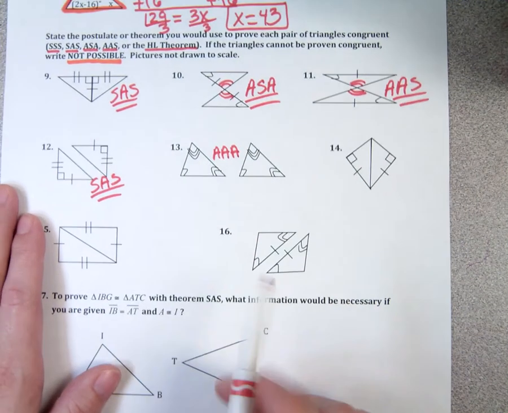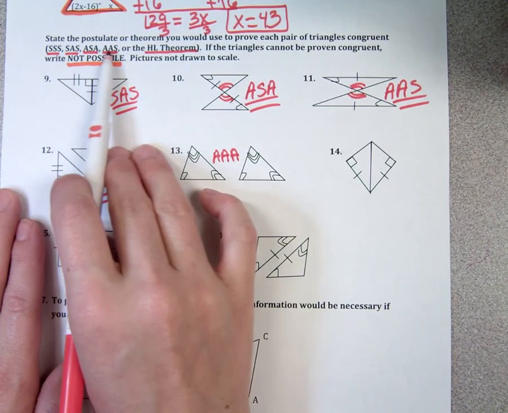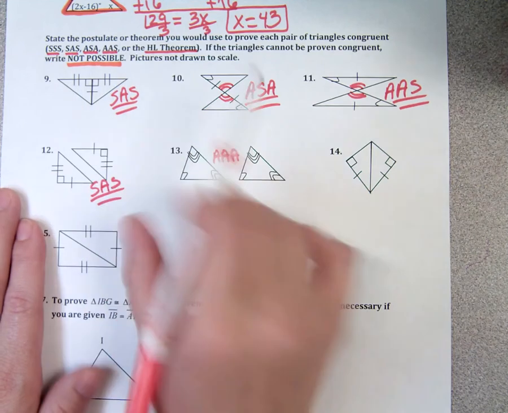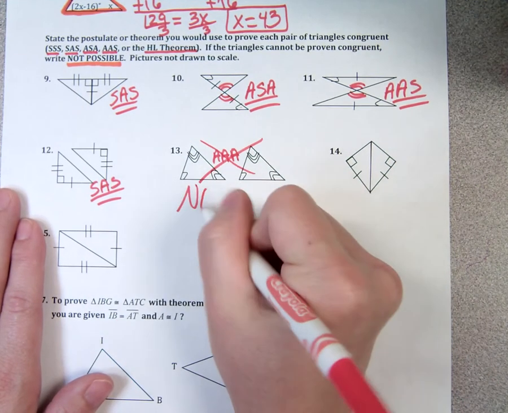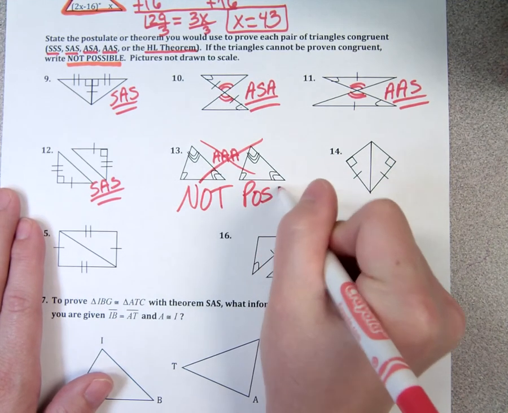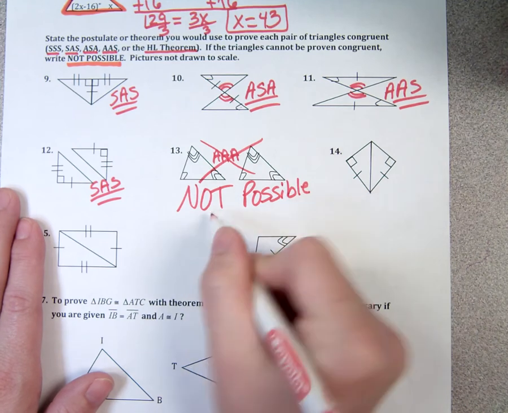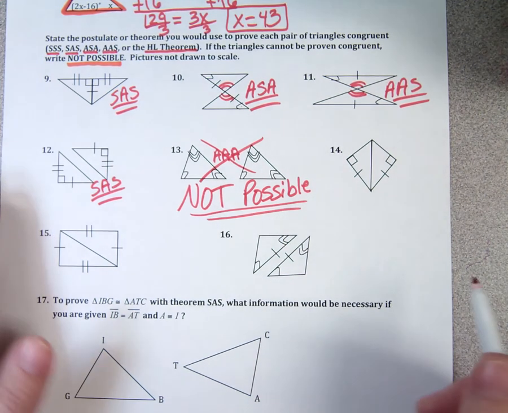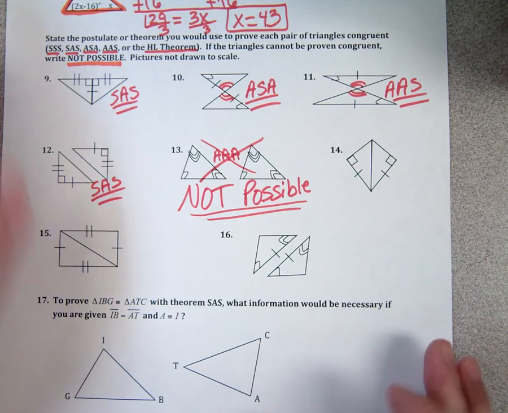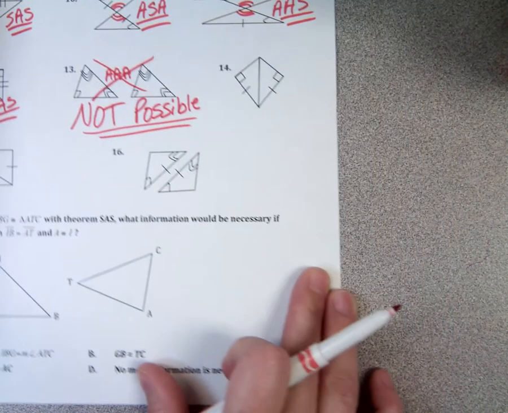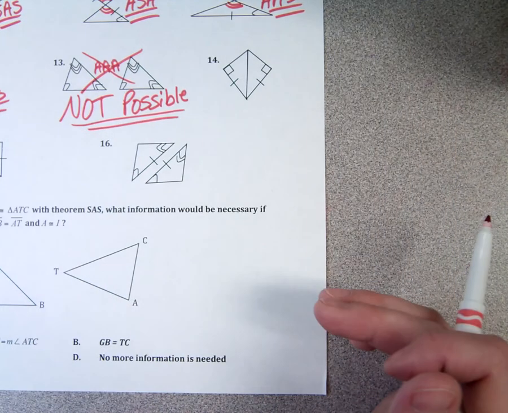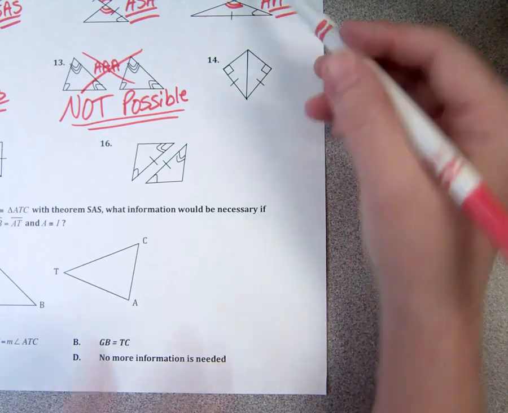But let's look up here. Is angle, angle, angle one of them? Nope. So this is not possible. If all 3 angles are congruent, then that means that the shapes are similar, but that doesn't mean that they're congruent.